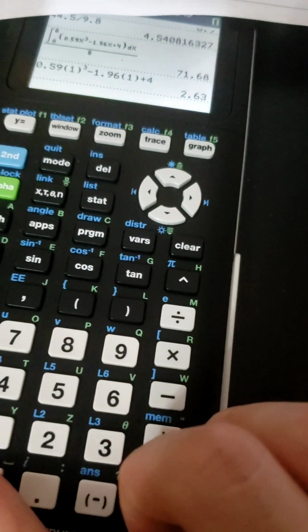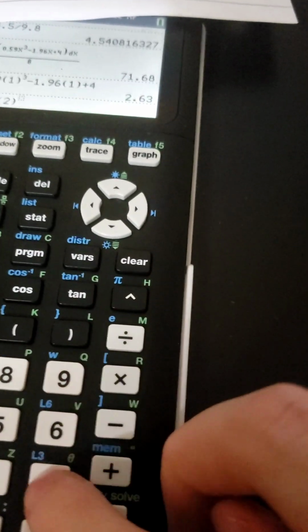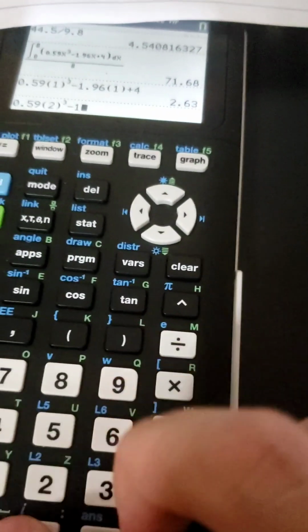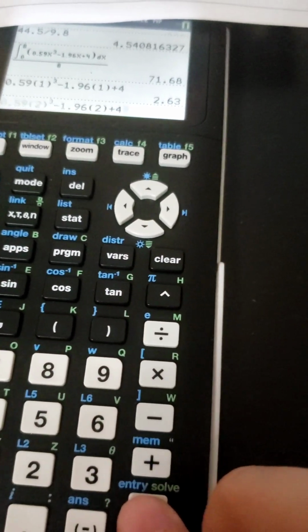And then for V of 2, if you plug in again, and this is very tedious, you just gotta plug it in again. That'll give you 4.8, so just a little bit bigger.